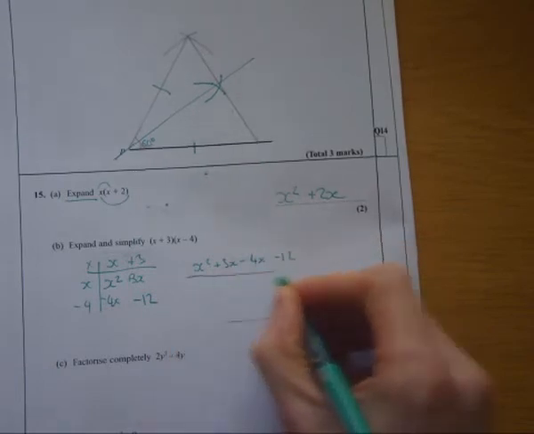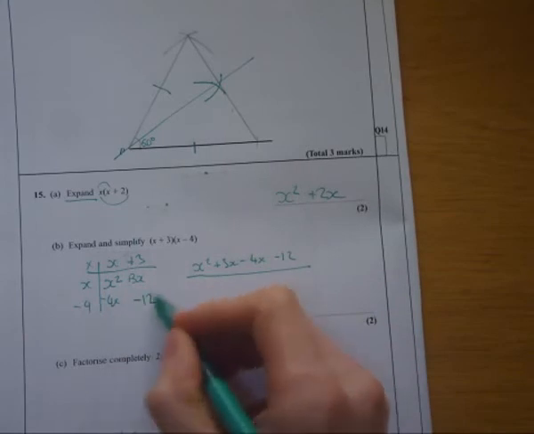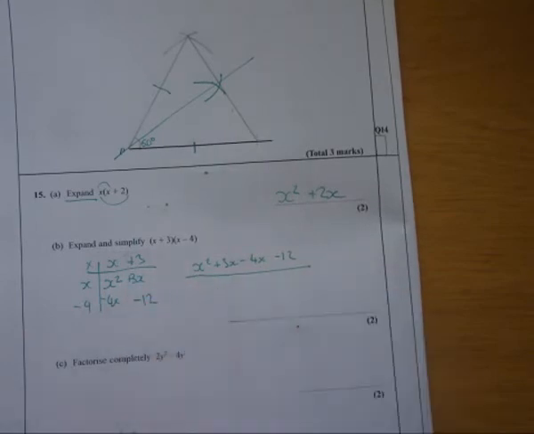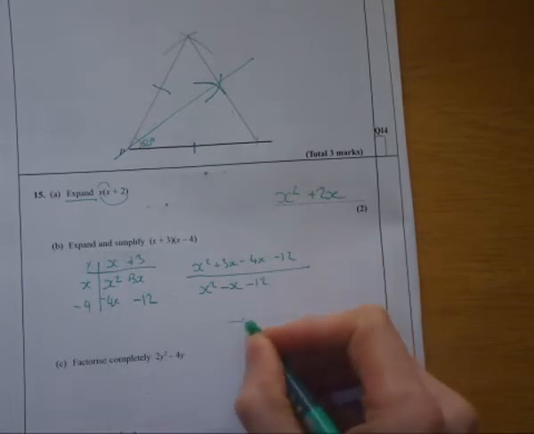I always urge you to write that out like that there. Get a mark for having written that. I'm not convinced you'll get the mark if they see it in the table. If it's written as a line, you'll probably get the mark. X squared minus 1x minus 12.